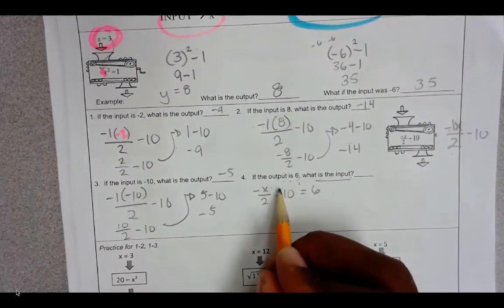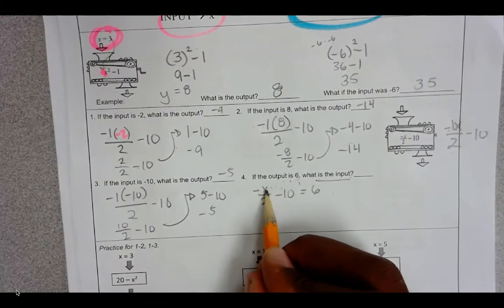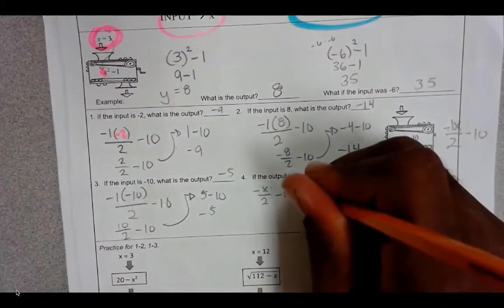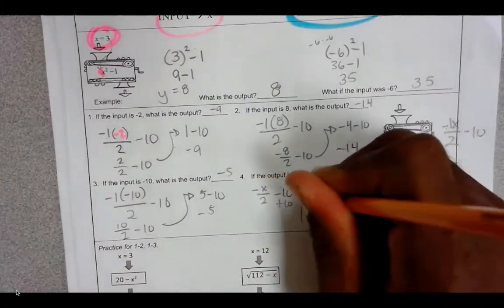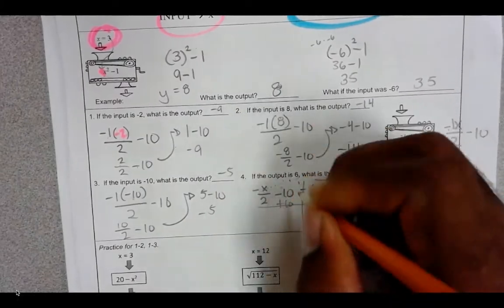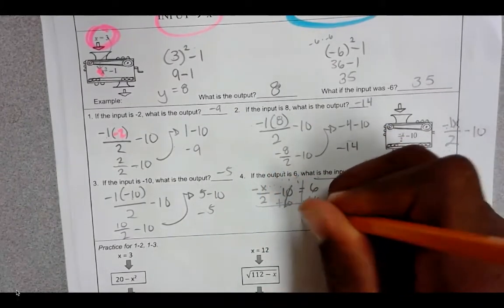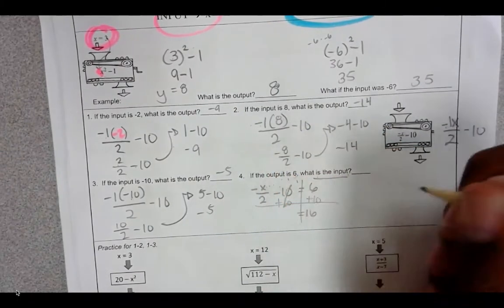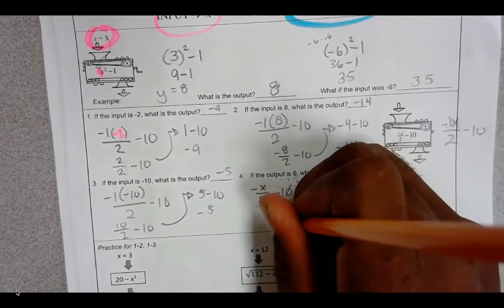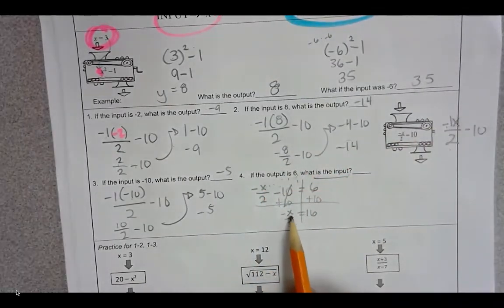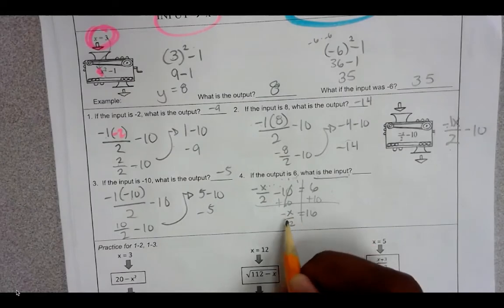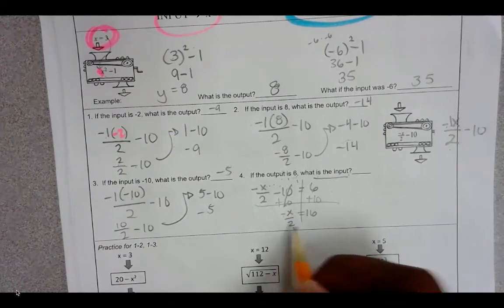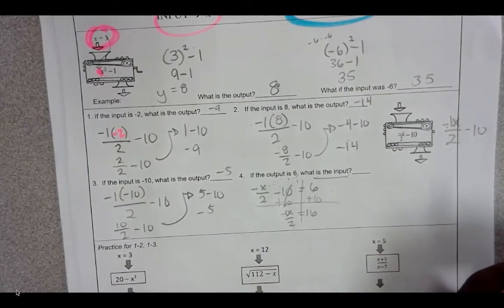So first I got to go to this side. Here's x, right? That means I need to get rid of this 10. So I'm going to add that to both sides. That cancels out, becomes 0, and I get 16. Now I just have negative x over 2. All right, so now what I want to do is get rid of this negative and this 2. And remember, this is a negative 1, right?